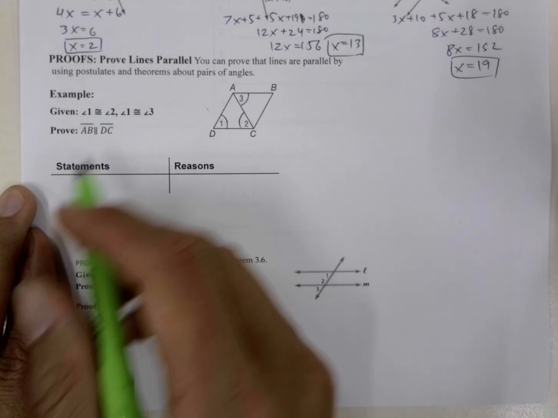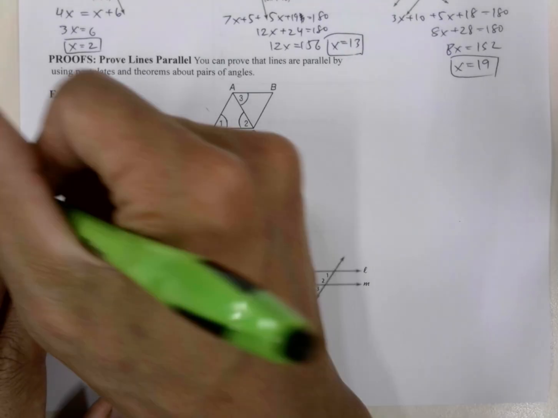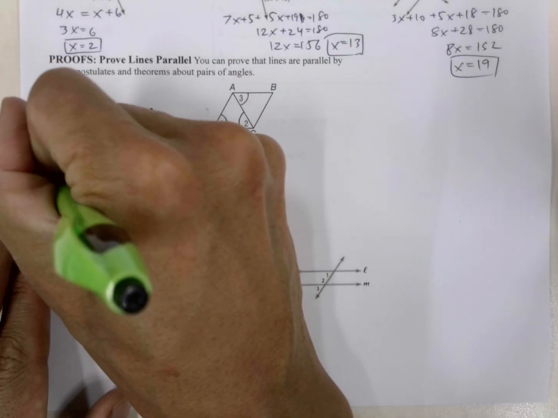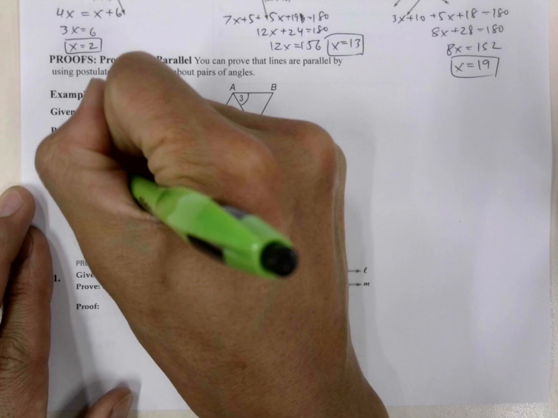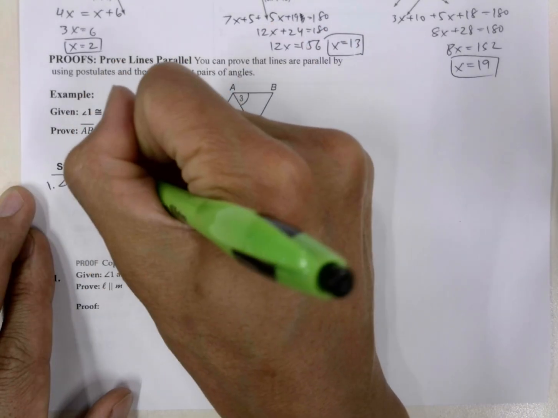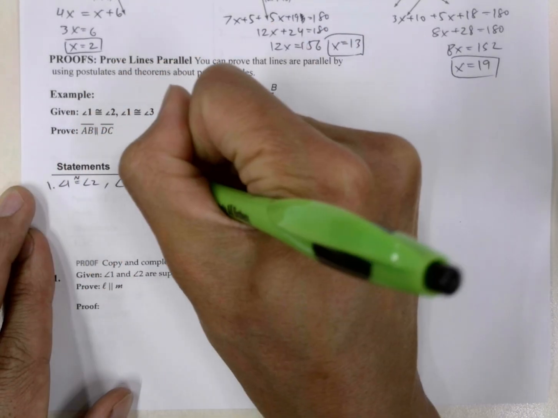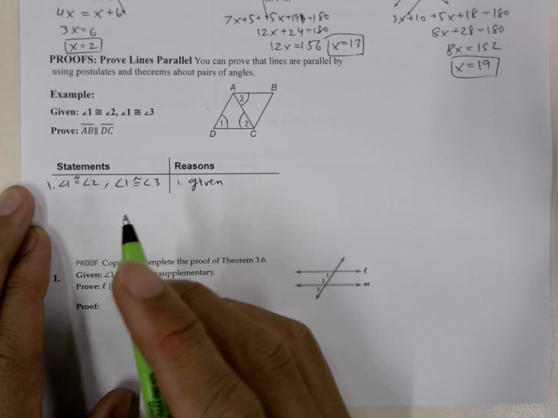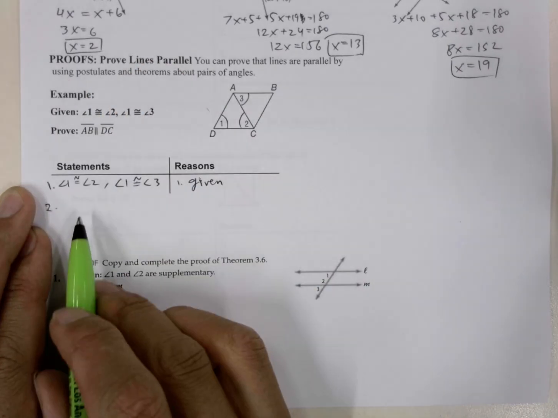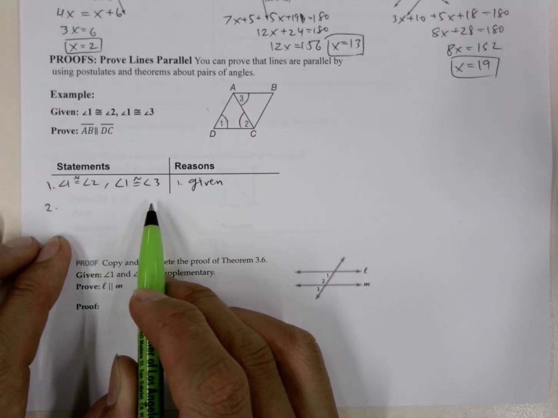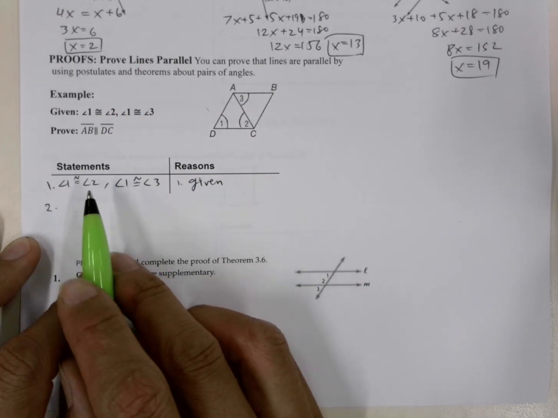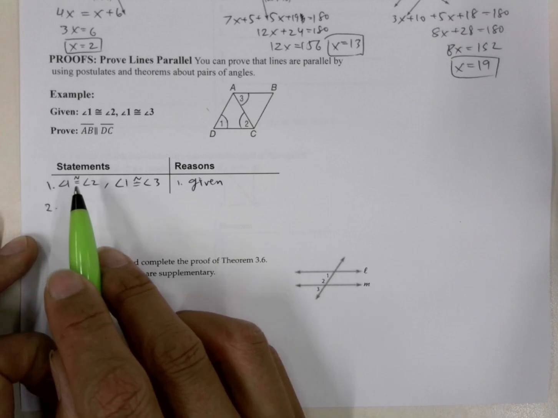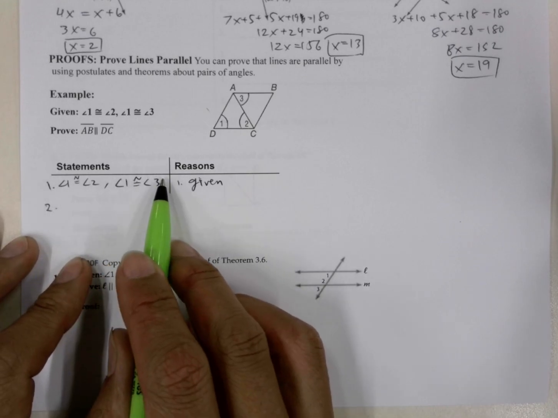Well, of course, with our proofs, we always start with the given. So we're going to say number 1 is angle 1 is congruent to angle 2, and angle 1 is congruent to angle 3. And our reason here is going to be given. Right? Now, number 2, what can we say if we have this statement? Well, using the transitive property, we can say that angle 2 is congruent to angle 3.